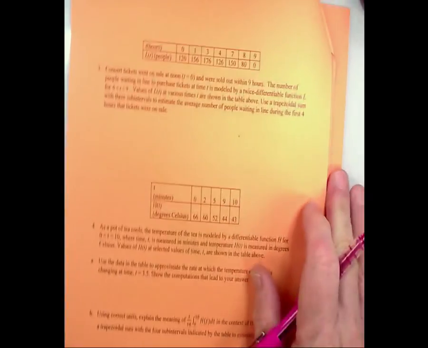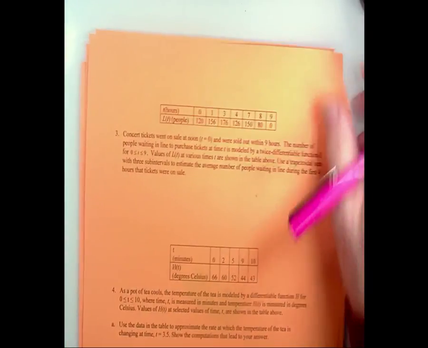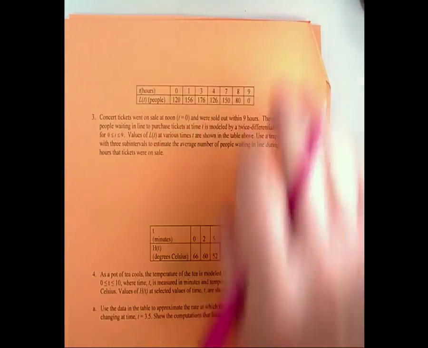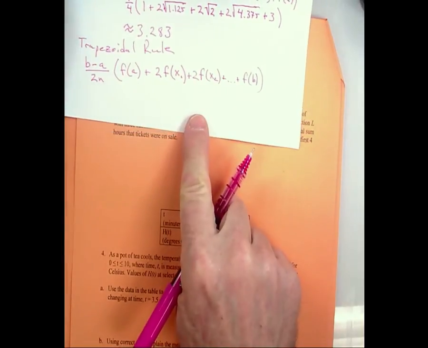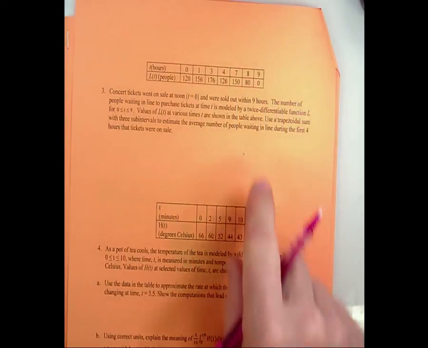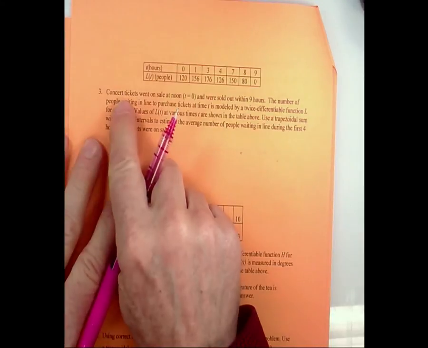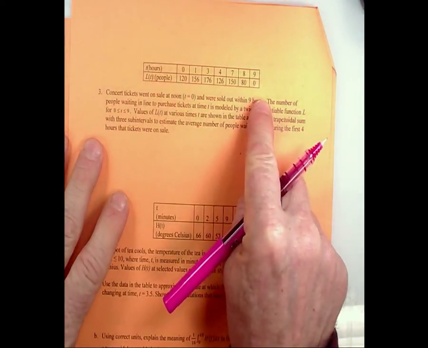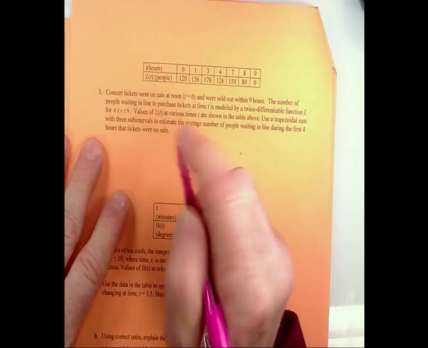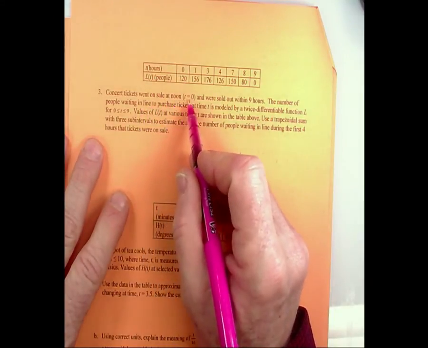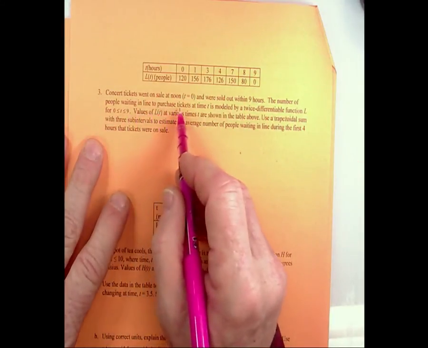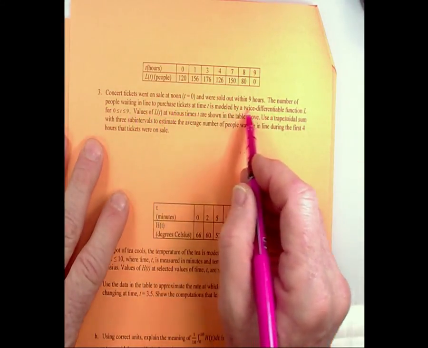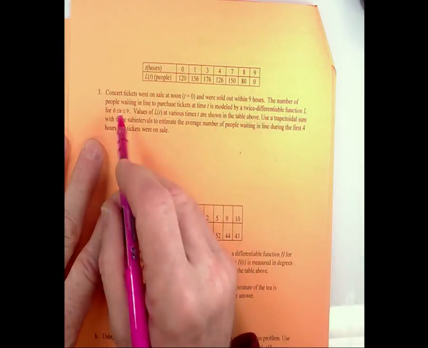Okay? And so if I take a look at this first one, and so I spend all this time showing you that rule, correct? This rule right here. And then they give you this problem. And I'll read it out loud. They give you a table. They love giving you a table. And they say, concert tickets went on sale at noon, t equals 0, and were sold out within 9 hours. The number of people waiting in line to purchase tickets at time t is modeled by a twice differentiable function L from 0 to 9.